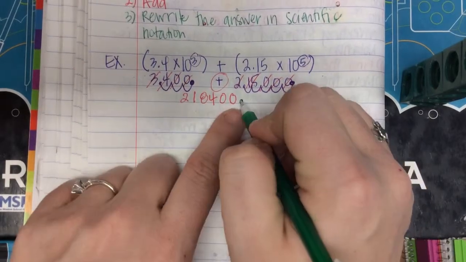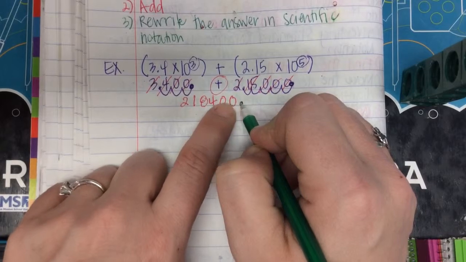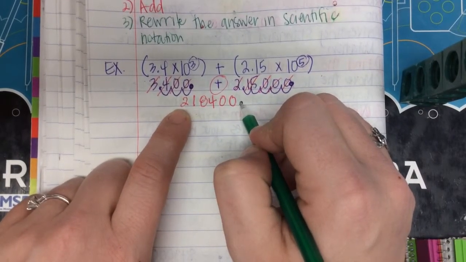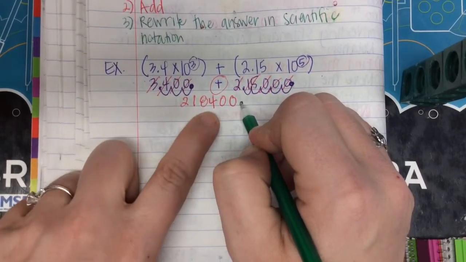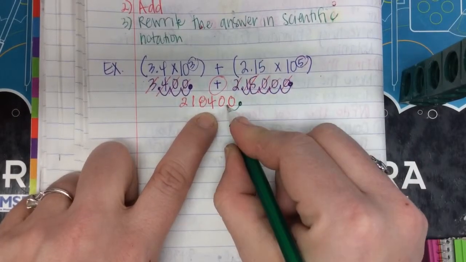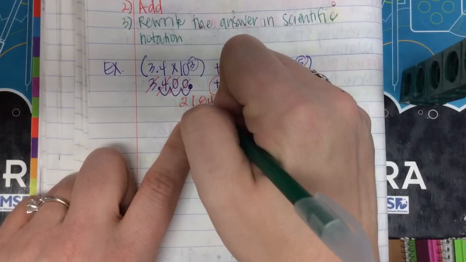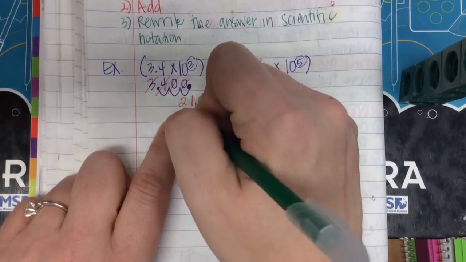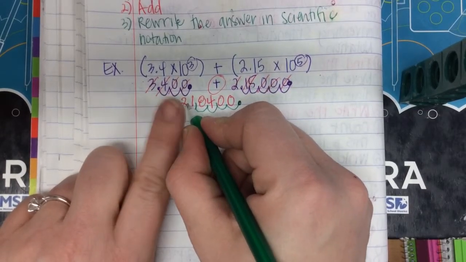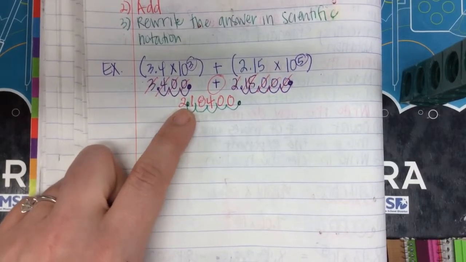How many digits are to the left? 6. How many of them are not zero? 4. So I want one non-zero digit to the left. So tell me when to stop. Right here? How about here? Here. Yes. One non-zero digit to the left. 2 is my non-zero digit.